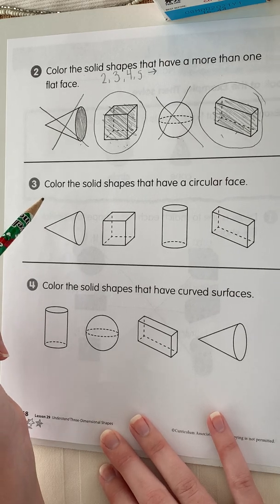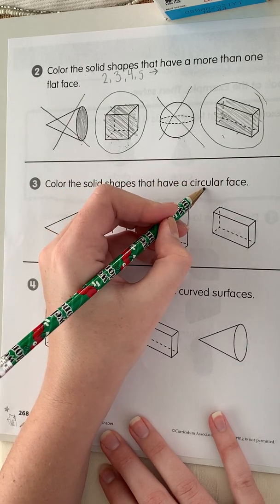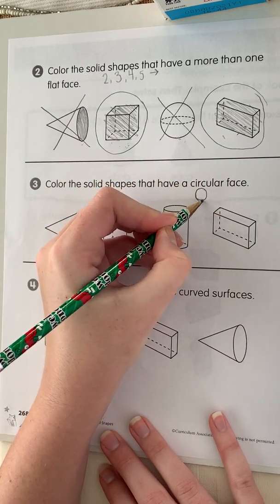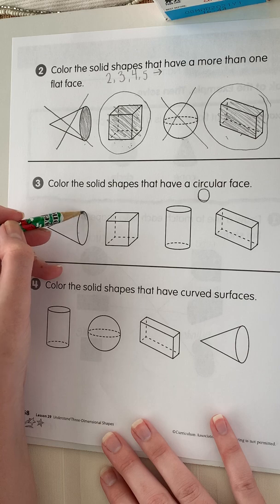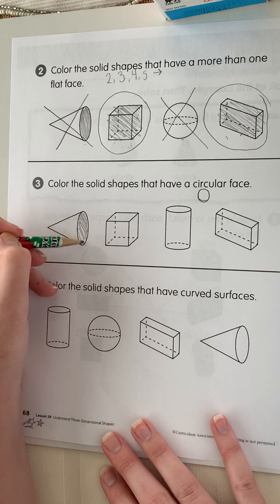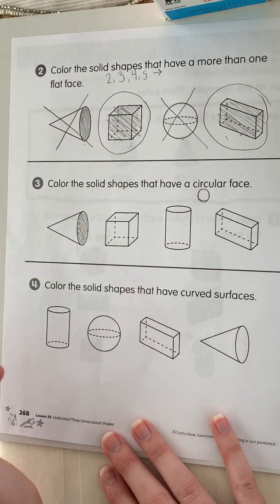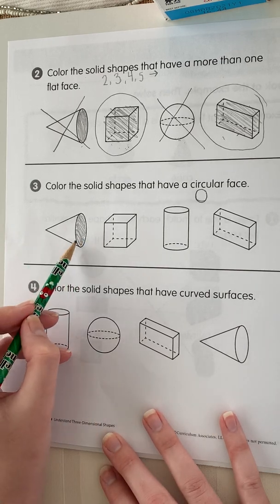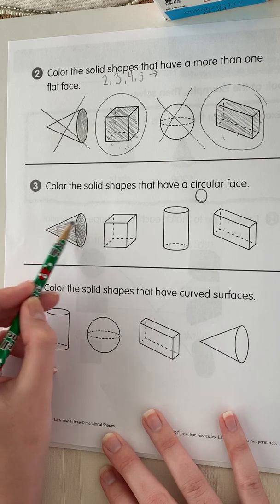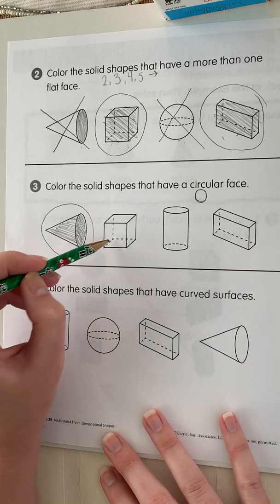Number 3, color the solid shapes that have a circular face. So a circular face would be a face in the shape of a circle. So if we look at a cone, I mentioned in the problem just previous to this that a cone has a circular face. It just has one face, and that face is in the shape of a circle. I'm going to color this whole shape in because it does have a circular face, and I'm also going to circle it.